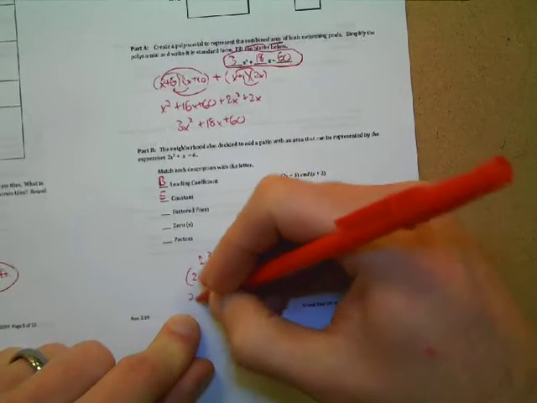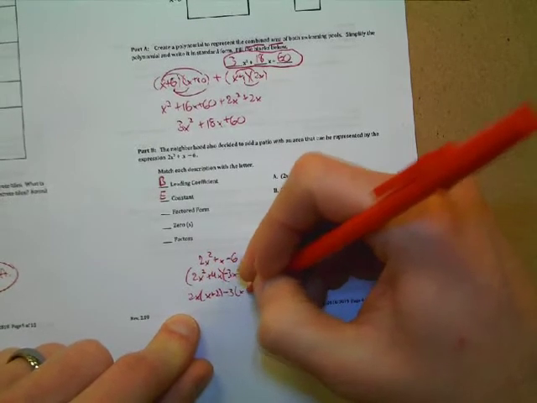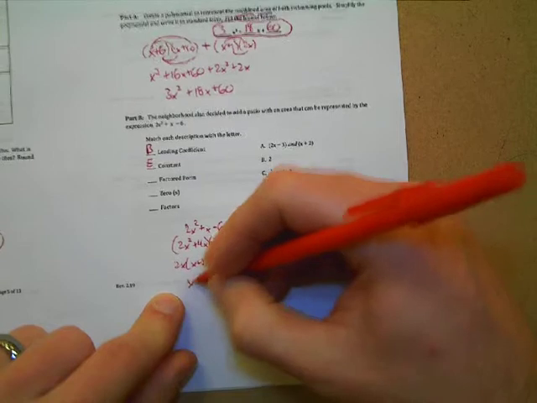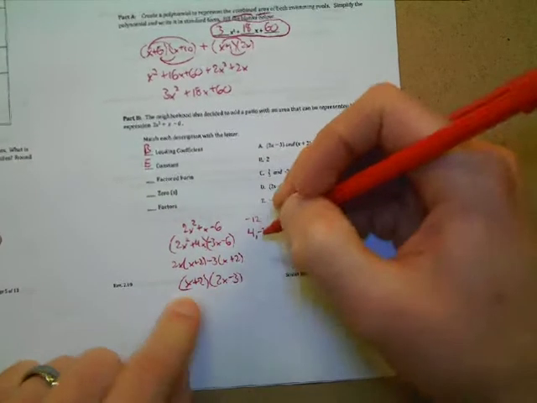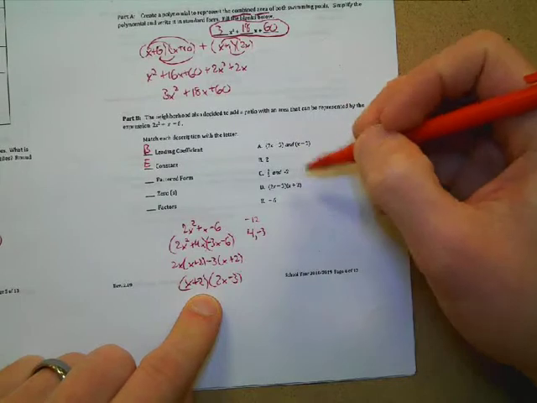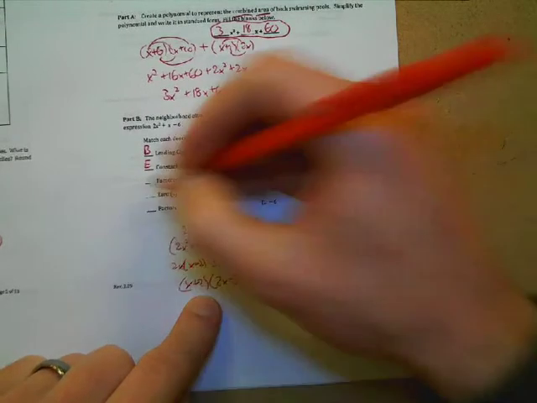So we can take a 2x out of that group. We can take a minus 3 out of that group. And they both have an x plus 2, so we can take out the x plus 2 and the 2x minus 3. This is the factored form, right? So you locate that right here. It's letter D, right? Not with the and. D is the factored form.